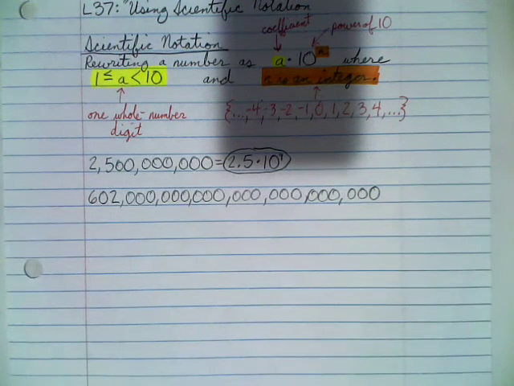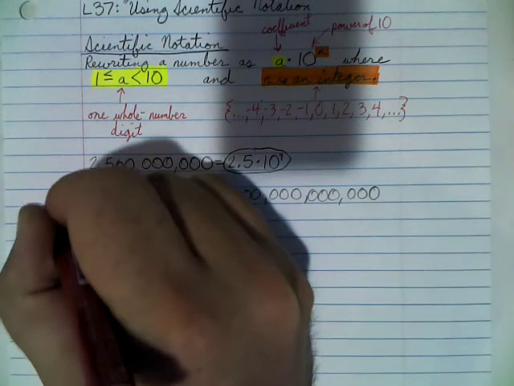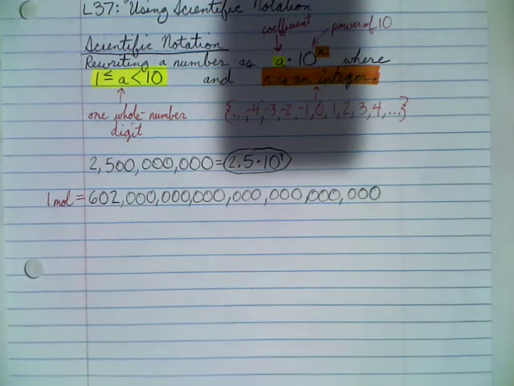This actually is a special number that comes up in chemistry. This is known as 1 mole. And it has a special meaning in chemistry. Particularly, it has to do with atomic mass and then mass in grams.